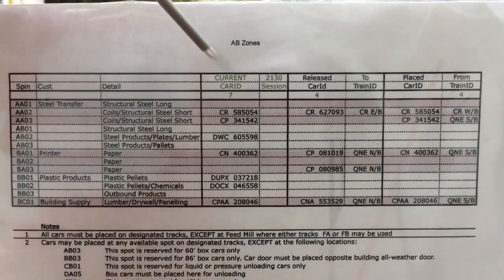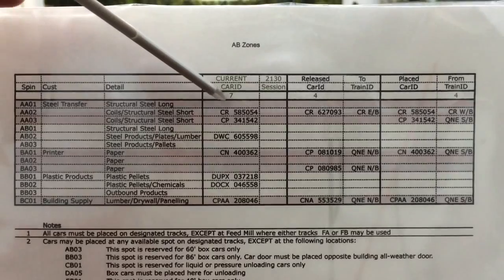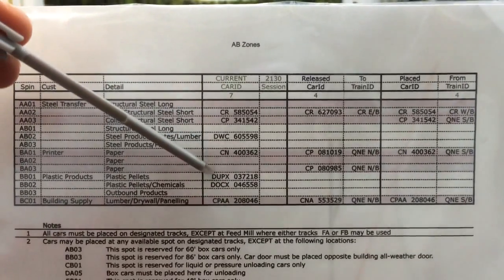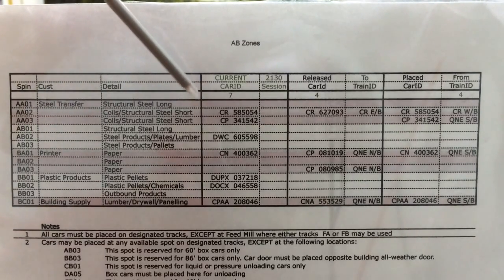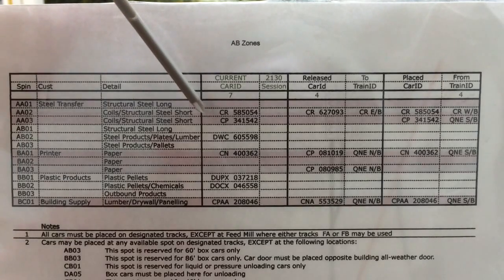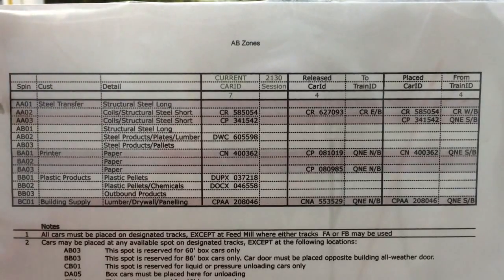The fourth column is marked Current Car ID. It has a counter in it. You'll see it says 7 in this case because there are 7 cars listed here. This is a status of the industrial zone after the operating session has been completed. So if you've done your job right, at the end of the evening, this is what you should be seeing spotted on each of these tracks.